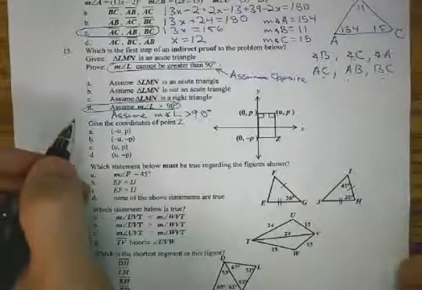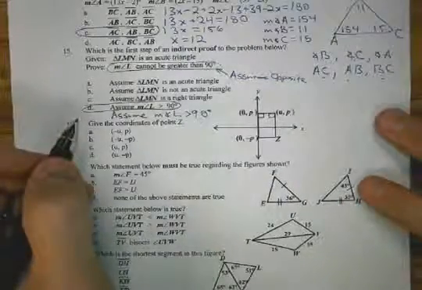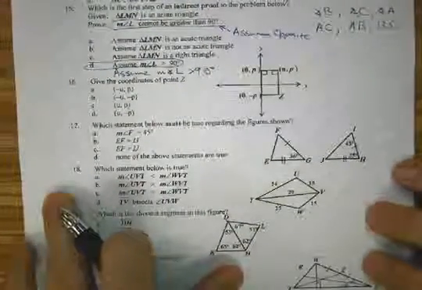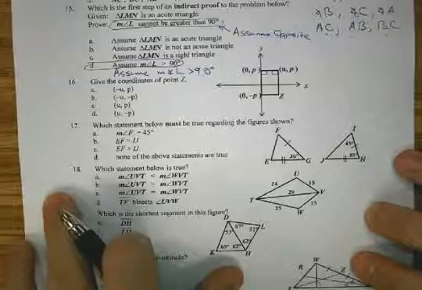If you notice, A, B, and C all kind of reference that given. We don't touch the given for our first step for an indirect proof. It's always looking at what we're trying to find, that prove or the conclusion of our statement.